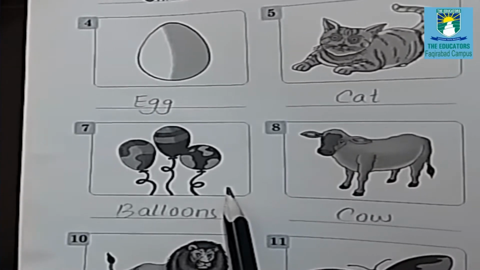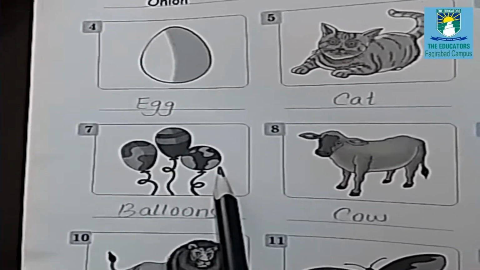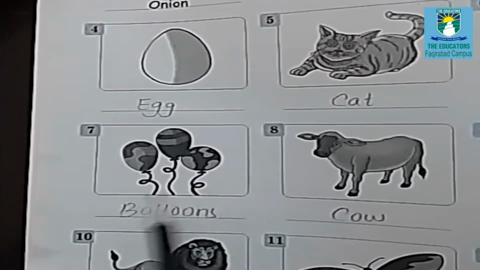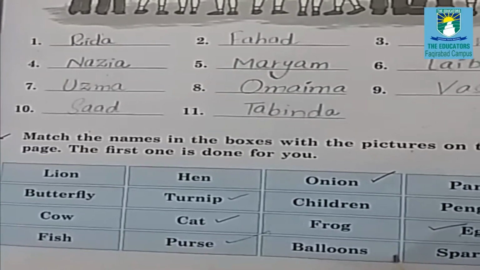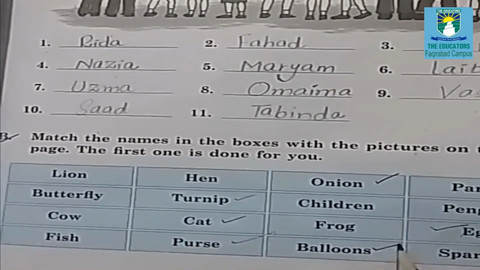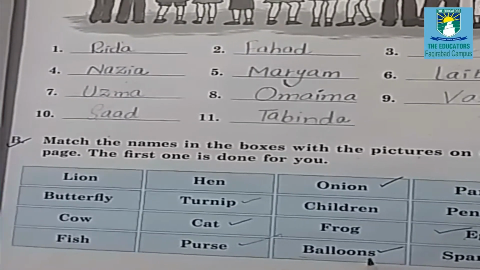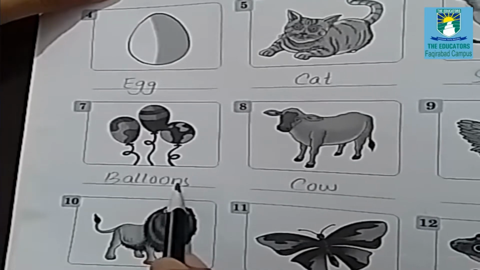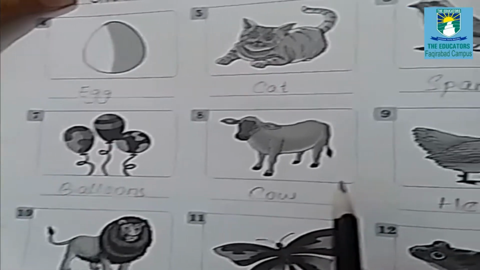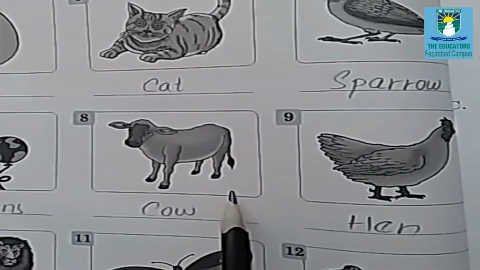Next picture is, these are balloons. You can see here. Now you have to find out spellings of balloons on page number 7. Here we have spellings of balloons. So you have to write the spelling here. B-A-L-L-O-O-N-S.